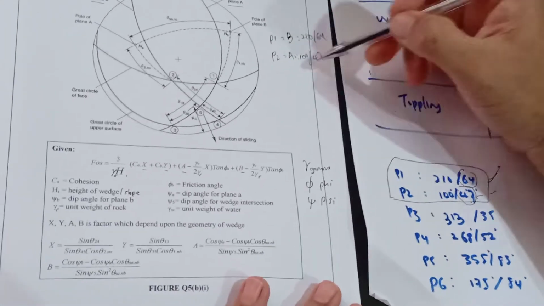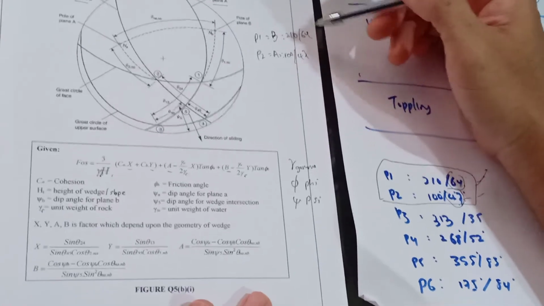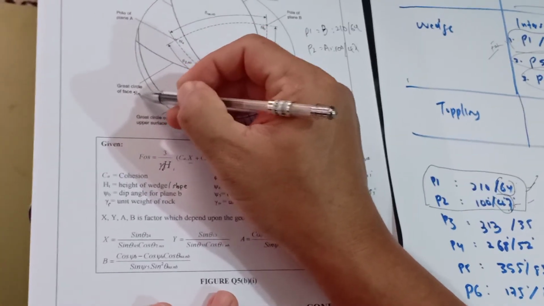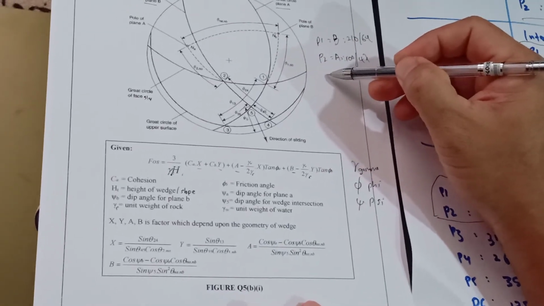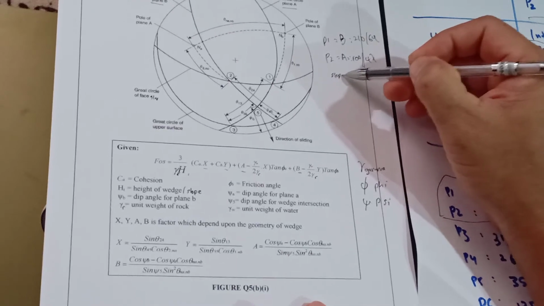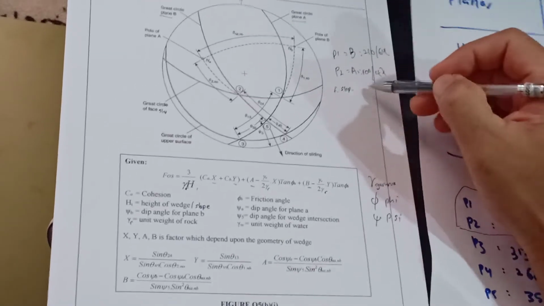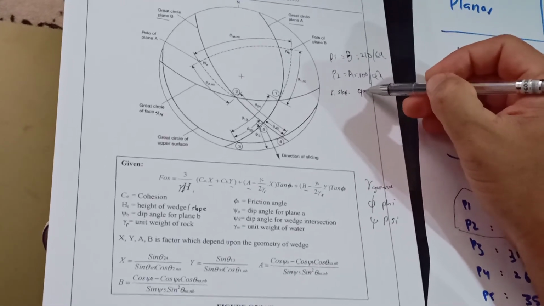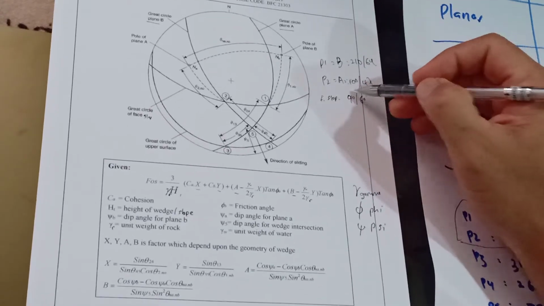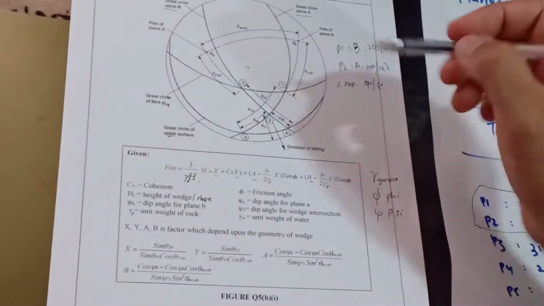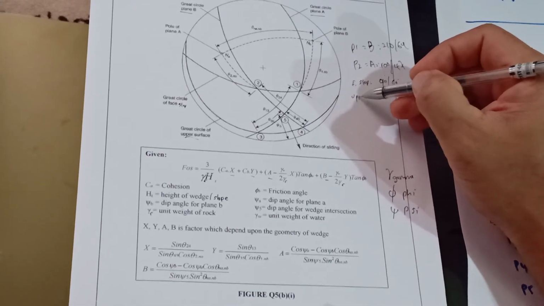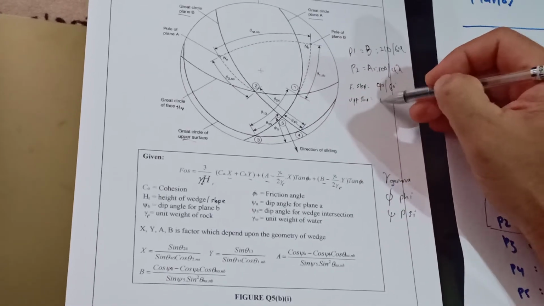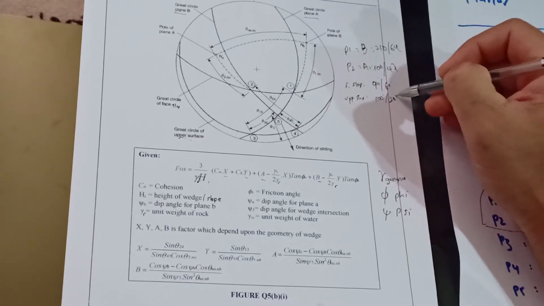Now you already have this value A and B, and then you have the great circle of the face. This face slope is given before. The face slope is 90 degrees over 60 degrees dip angle. And this upper slope is also given in Lab 4C. The upper slope is 100 degrees over 20 degrees.